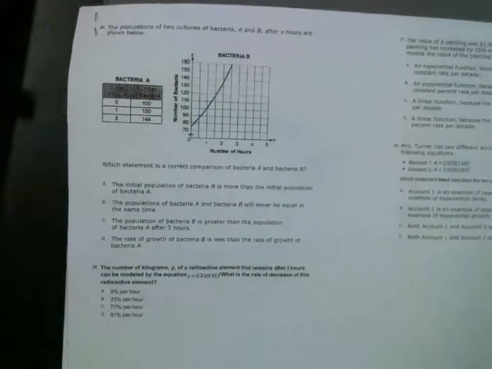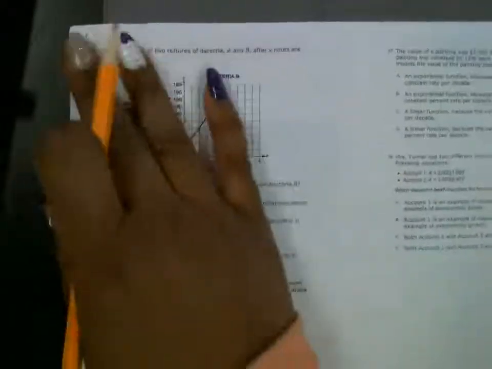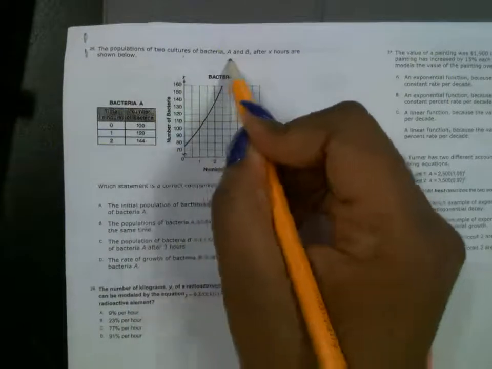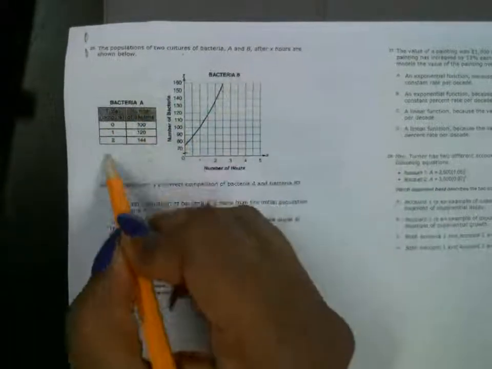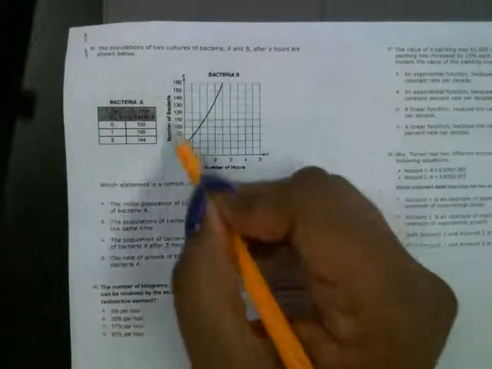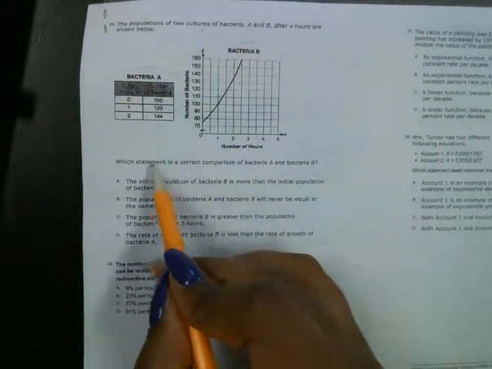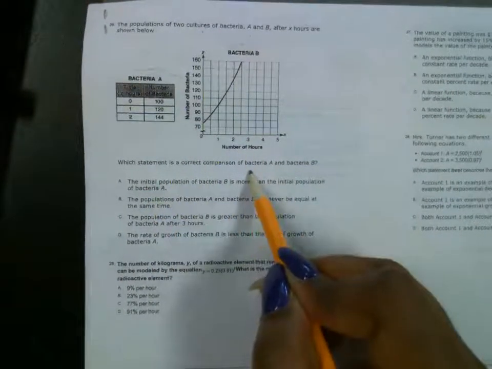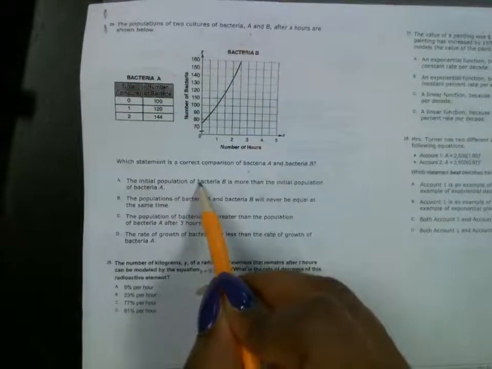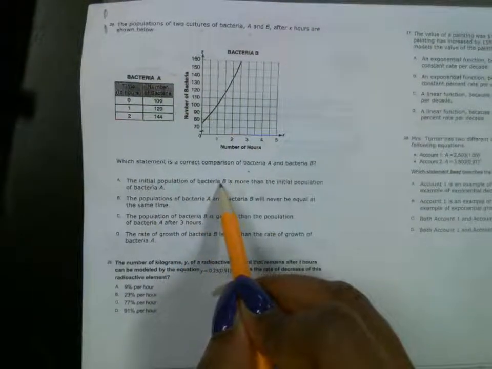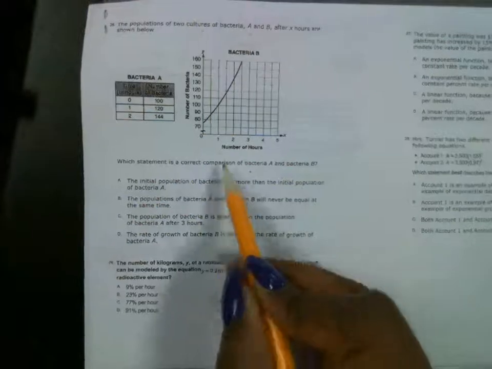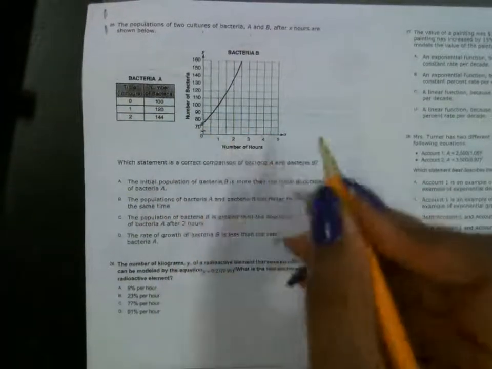All right, the last one. Was anybody still copying that? All right, so let's do this one. The population of the 2 cultured bacteria. This is bacteria A and this is bacteria B. Okay. So which statement is a correct comparison? It says the initial value for population B. This is population B. This is 75.